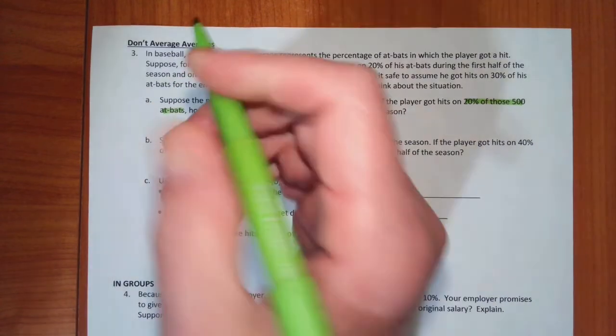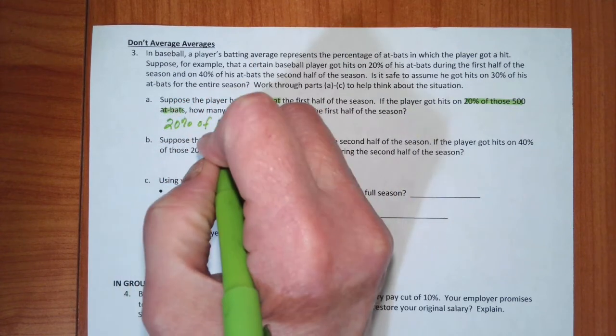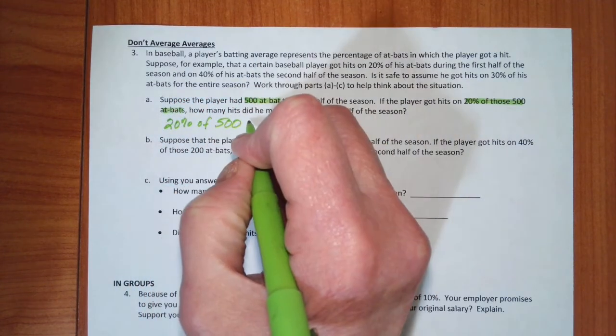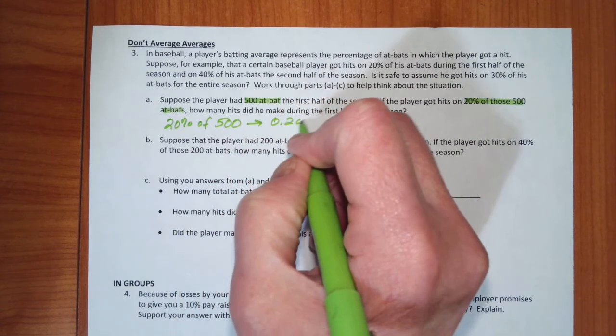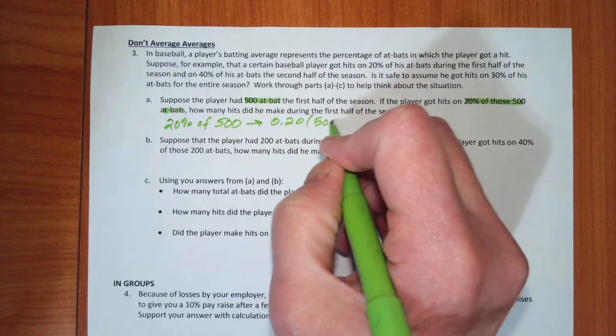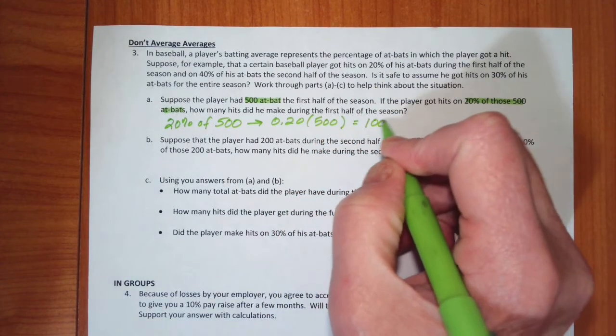So we're just going to find 20% of 500, which becomes 0.20 times 500, which is 100 hits.